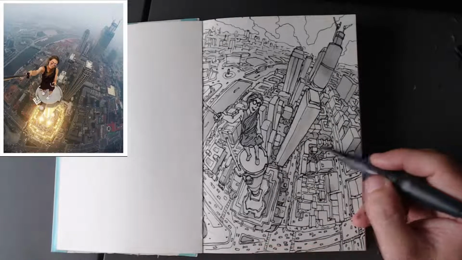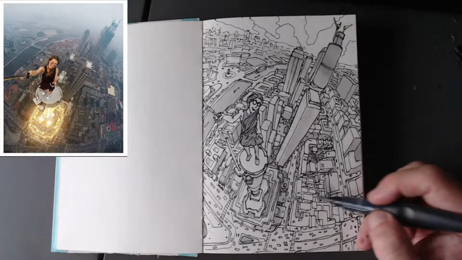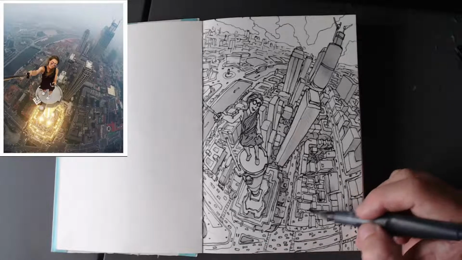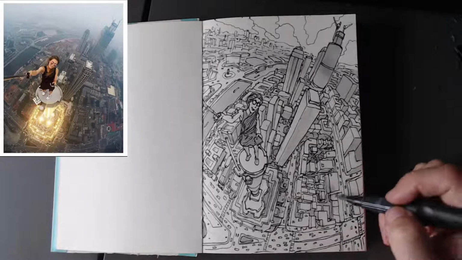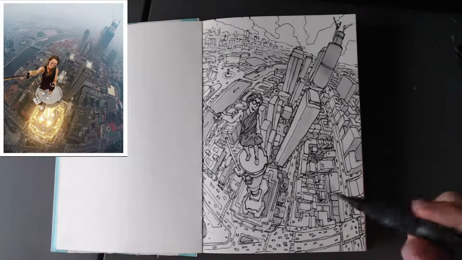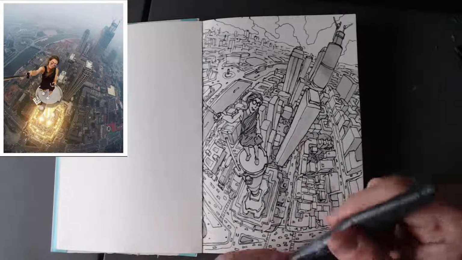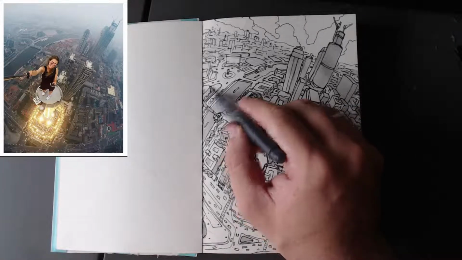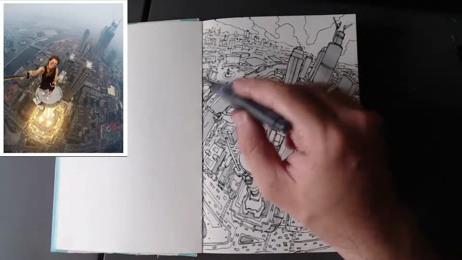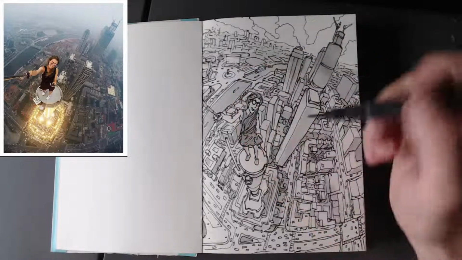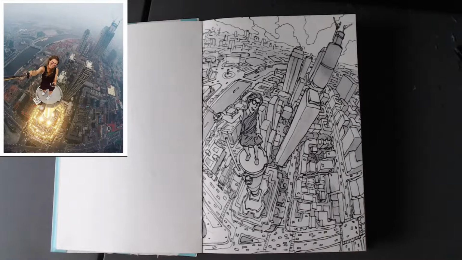Also, if talking about brush work, I'm also very amazed by Daniel Warren. He works with a brush like Kim Jung-gi with this ink brush, and he also makes live videos every Friday.